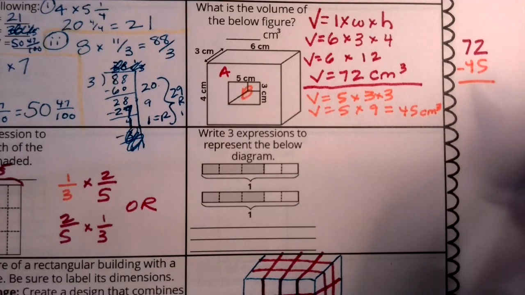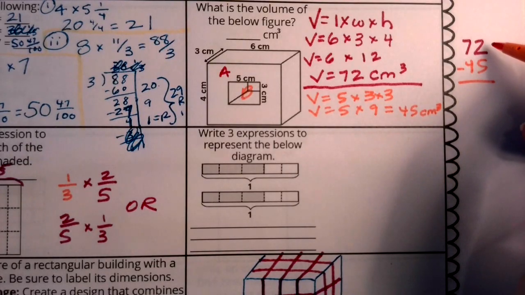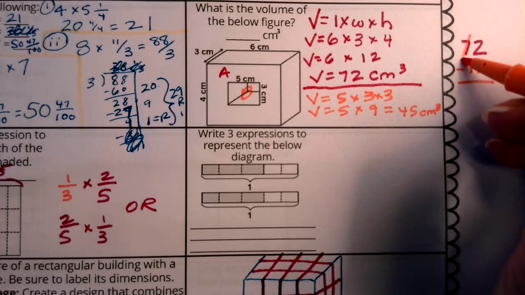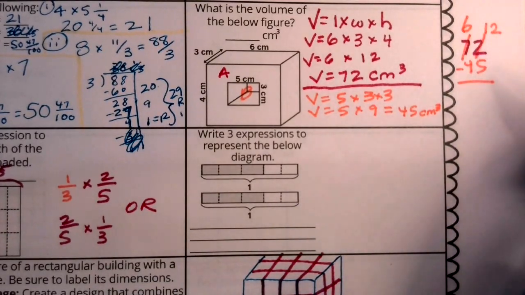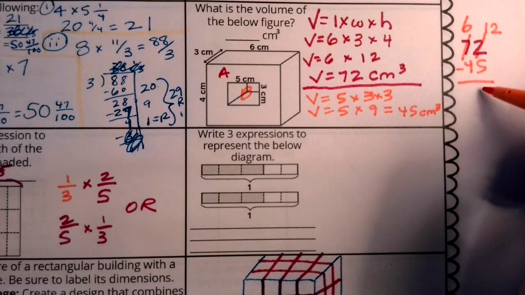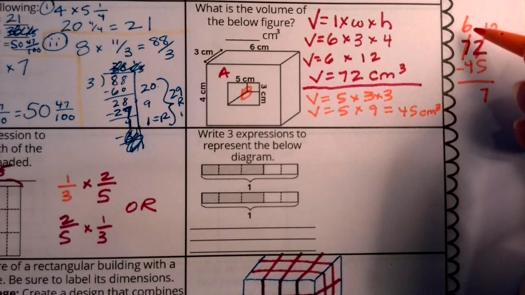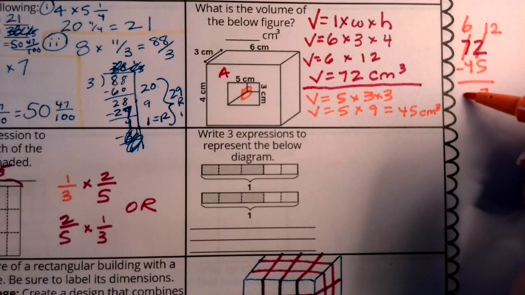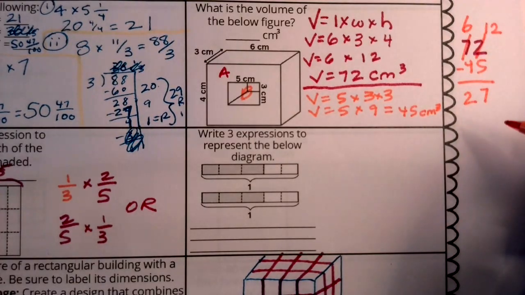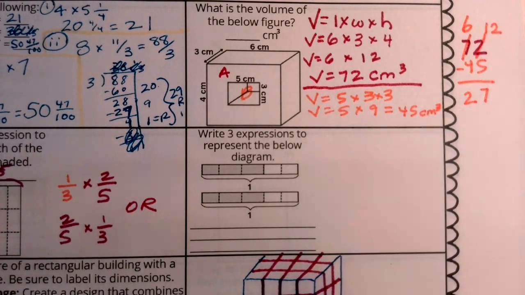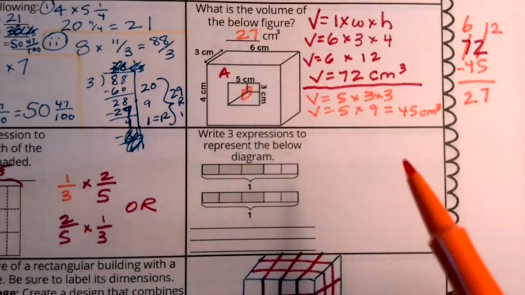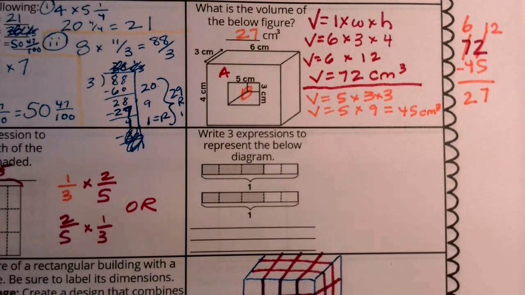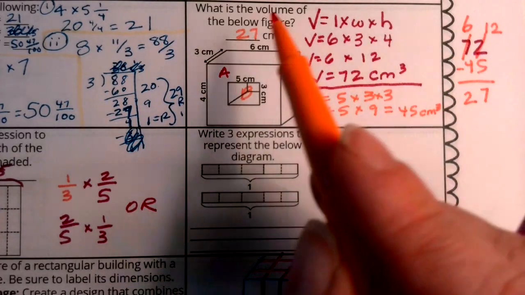So here, let's go ahead and get started. We have 2 minus 5. I can't do that. So I'm going to borrow from this. I'm going to make that a 6. And I'm going to turn this into a 12. I have 12 minus 5, which is 7. Now I have 6 minus 4, which is 2. So now I have my difference. What I have for the volume of this figure is 27 cubic centimeters. That is what I'm looking at as the volume of this overall shape.